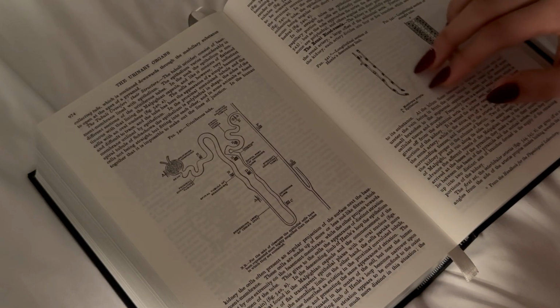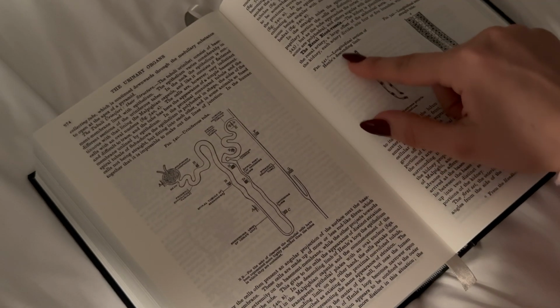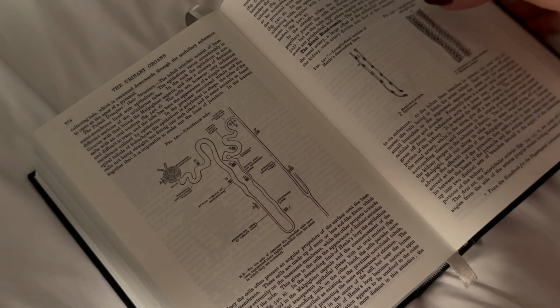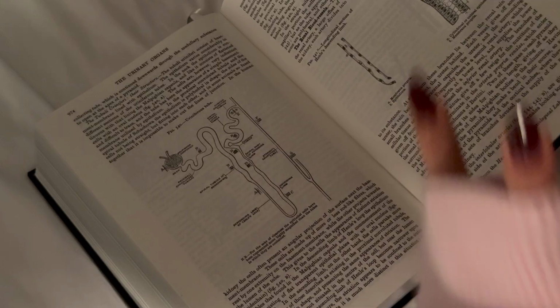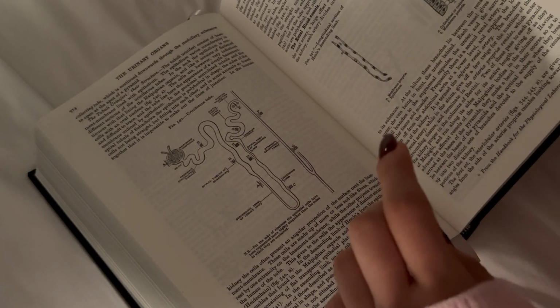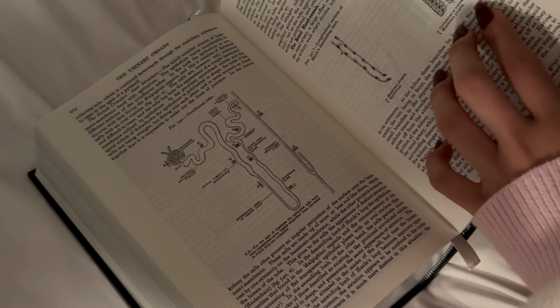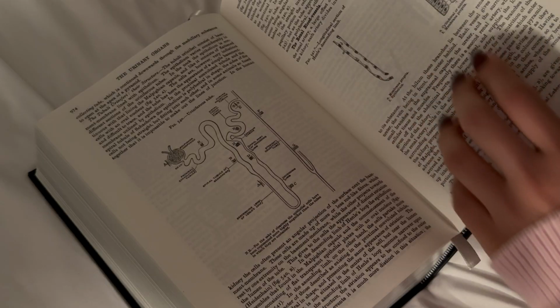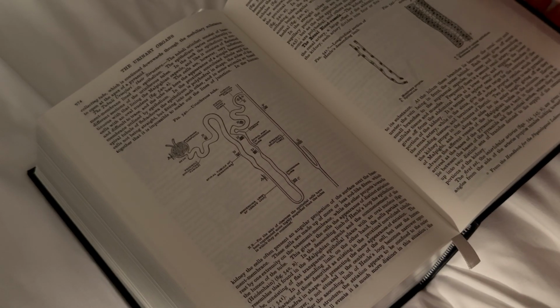So here we can see the longitudinal section of the descending limb versus the straight tubule. We can see that we've got some squamous cells, and here we've got more cuboidal epithelium. Alright.